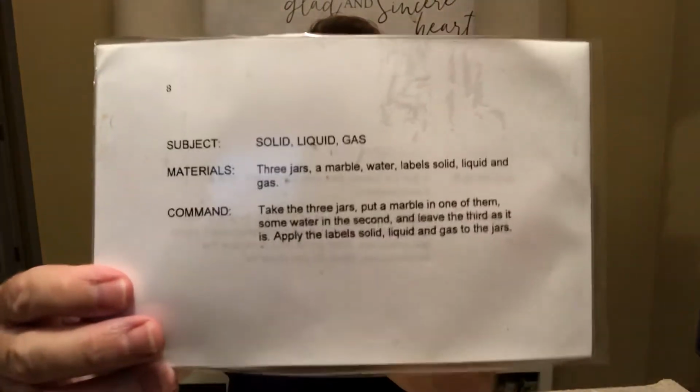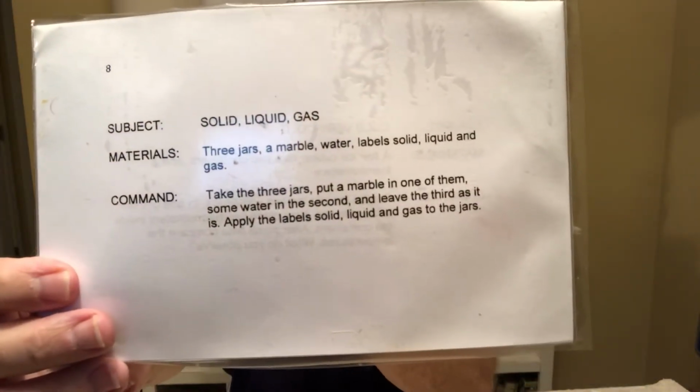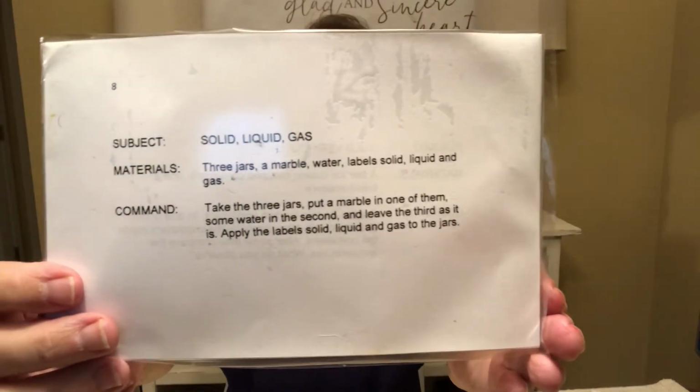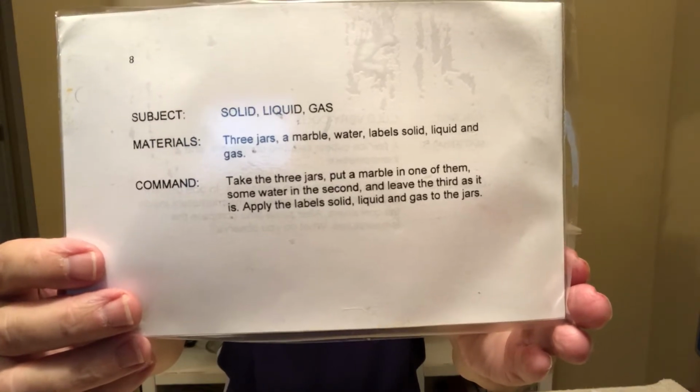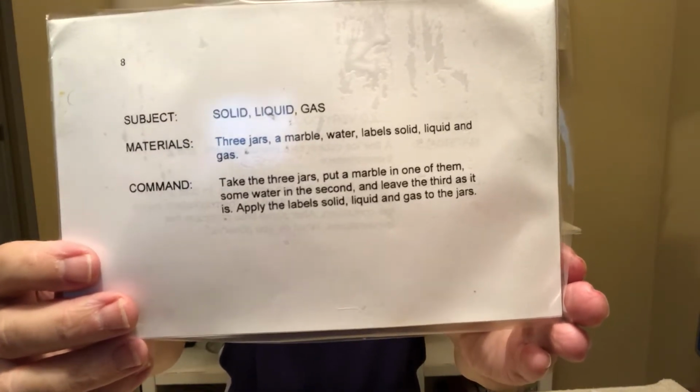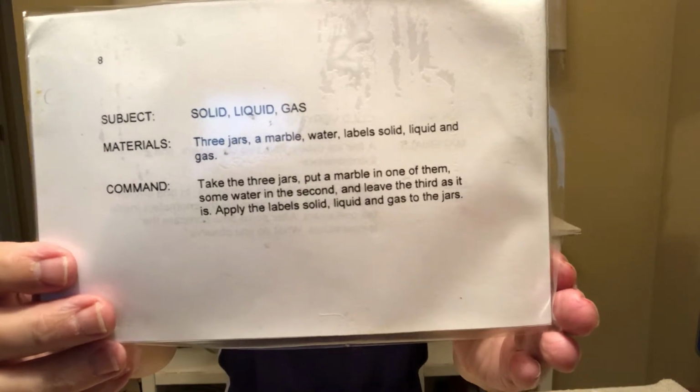I am here to talk to you today about activity number 8. This is activity number 8 in our unit called Mixtures and Solutions. Today in your science notebook, you are going to write down solid, liquid, and gas. That is the name of our activity today, solid, liquid, and gas. Those are probably some terms that are familiar to you.